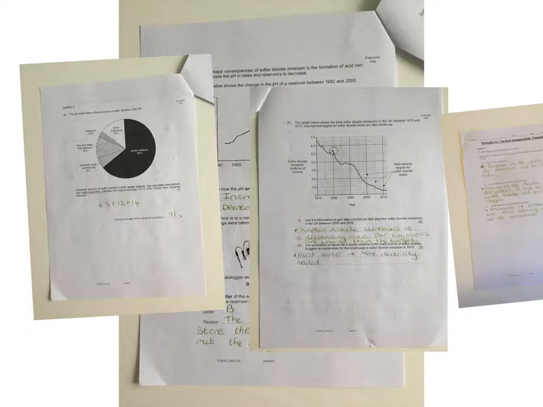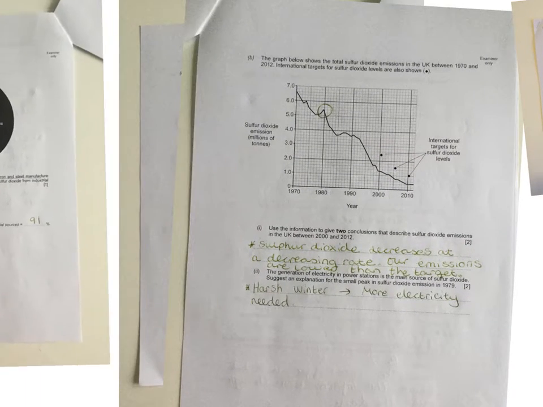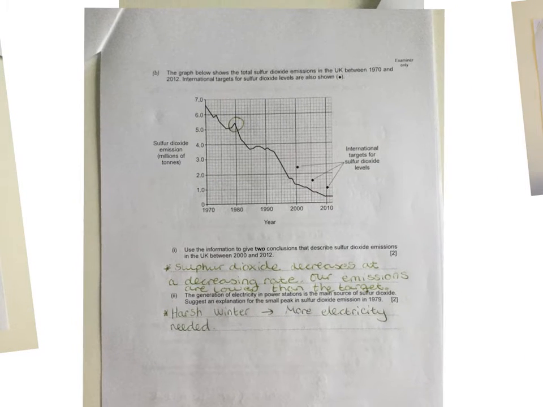The second part of this question then asks you to comment on some graph data again about sulfur dioxide, looking at the target to decrease the amount of sulfur dioxide levels, starting in 1970 and finishing in 2010. Use the information to give two conclusions that describe sulfur dioxide emissions between 2000 and 2012. So sulfur dioxide has decreased at a decreasing rate because it's going down in a slight curve. Our emissions are lower than the target. As you can see, here are the points that we wanted them to be at certain times, and our sulfur dioxide emissions are lower than target.